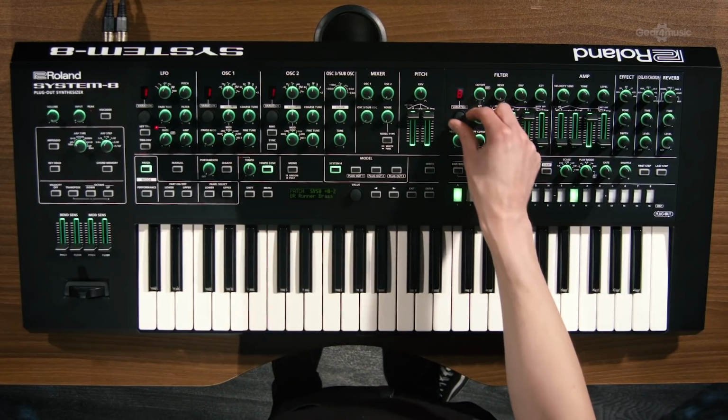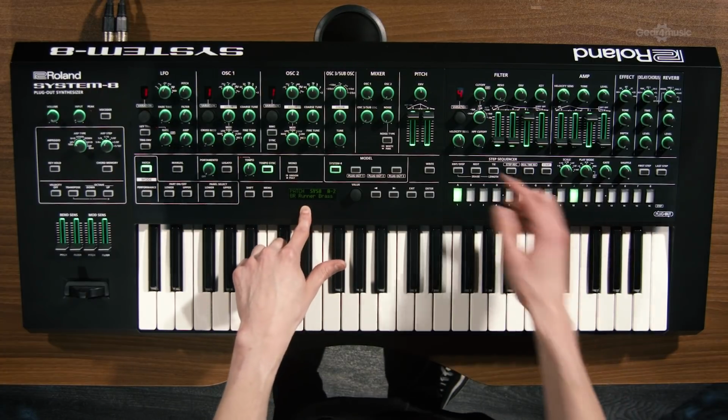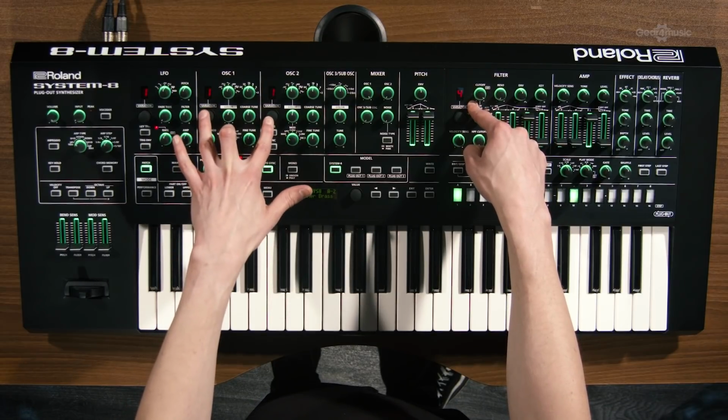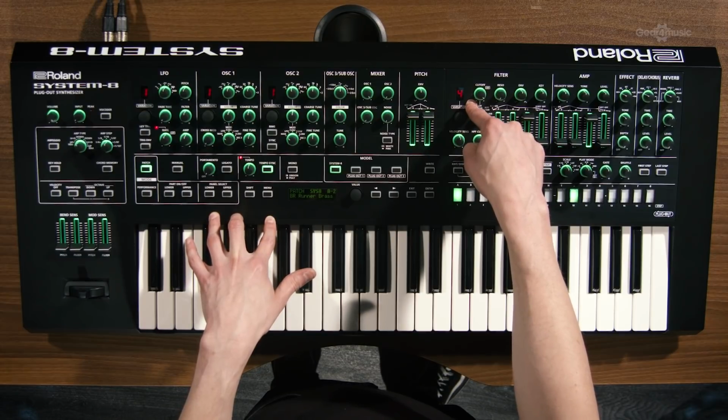So to give you an example, this particular patch here is one of the new presets that you can get for it. This uses the waveforms from the System 8 engine, so it's just using saw waves from the System 8 engine, but then it is running through the Jupiter 8 filter.